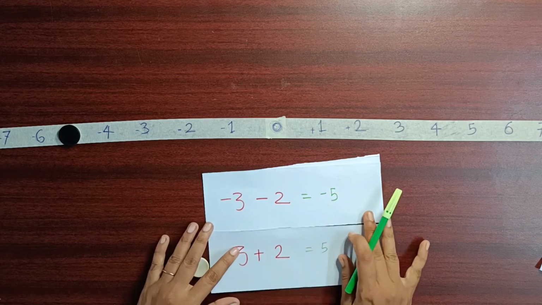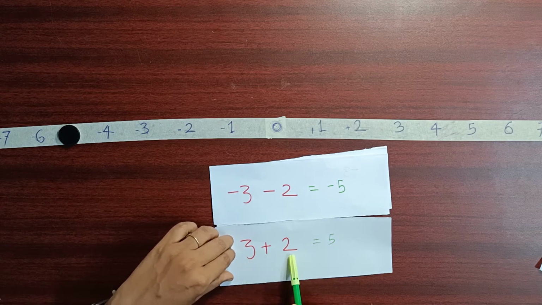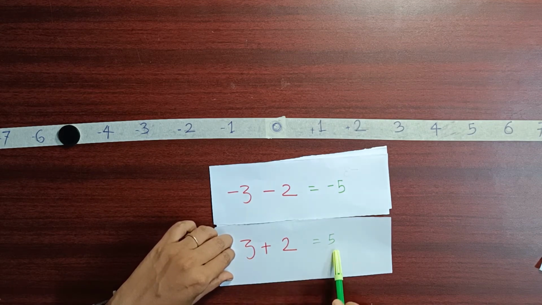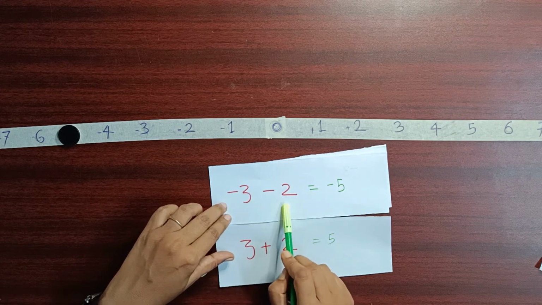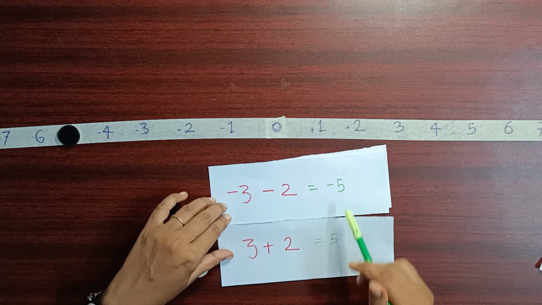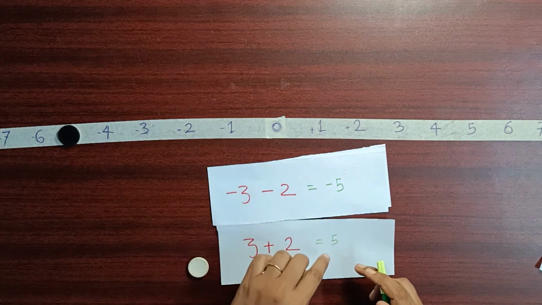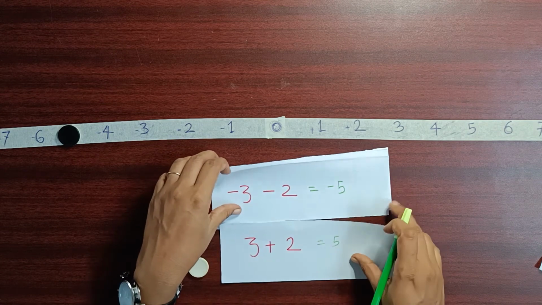Now here, one more thing for a hint, I can say that when two numbers have the same signs, when both the numbers are positive, you add them together, or when both the numbers are negative, you add them together. So both of them will have the same output but different sign.